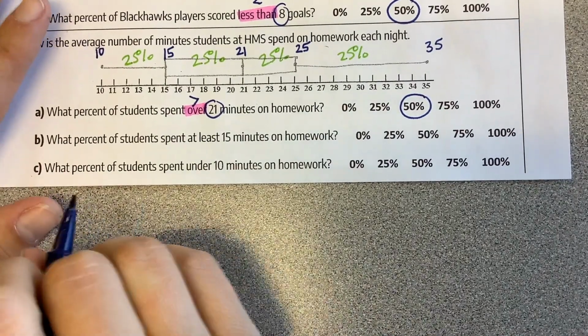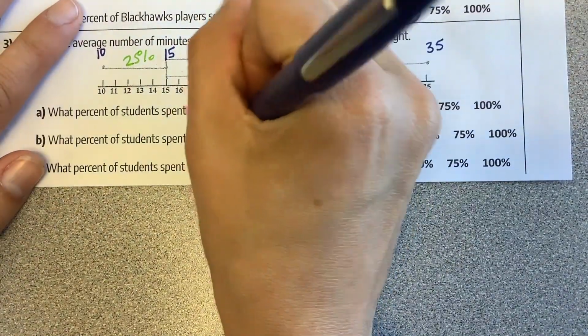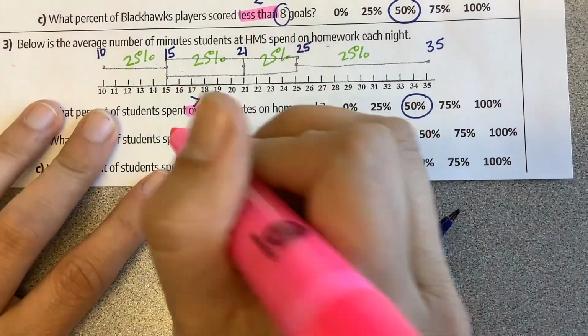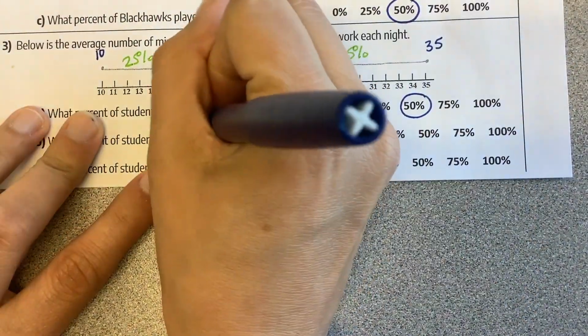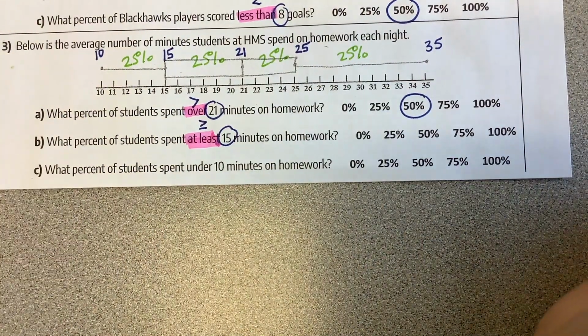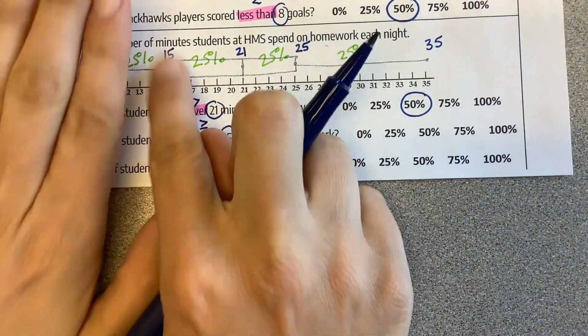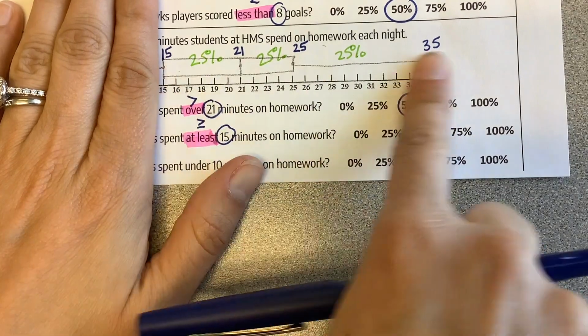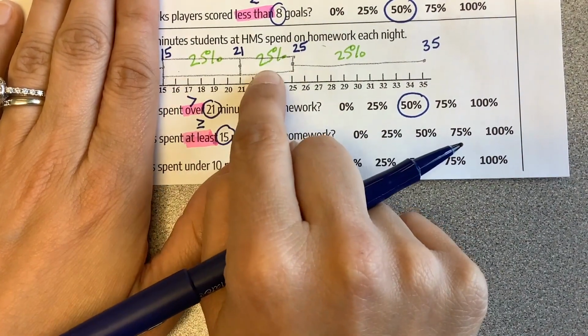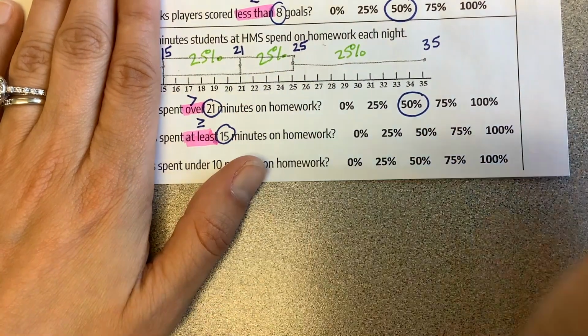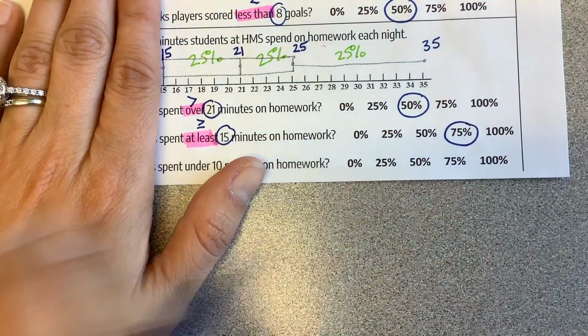What percent of students spend at least 15 minutes? So at least means greater than or equal to. So it's at least 15, if not bigger than. So I'm finding 15, blocking off the lower values, leaving the higher values open. We have 25 plus 25 is 50, plus another 25 is 75%.